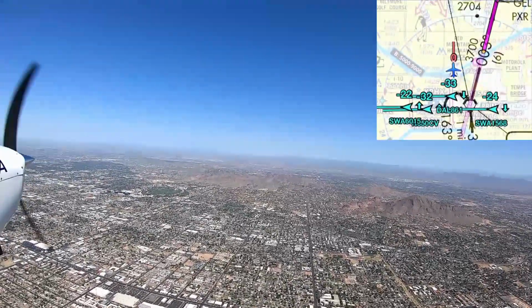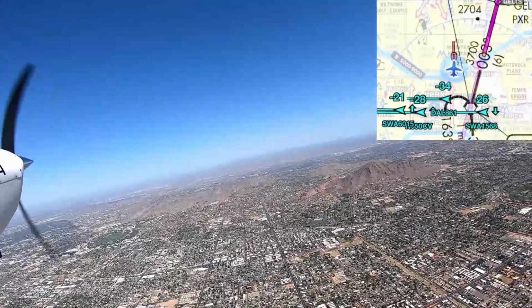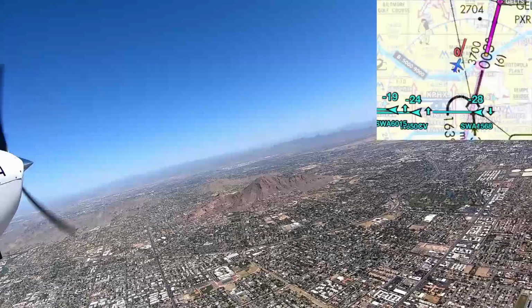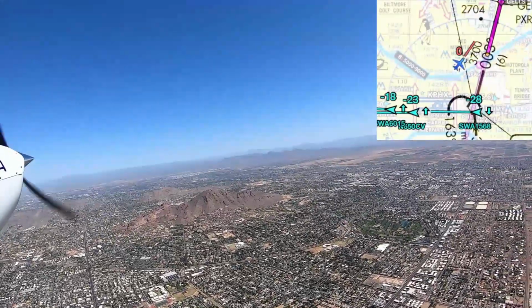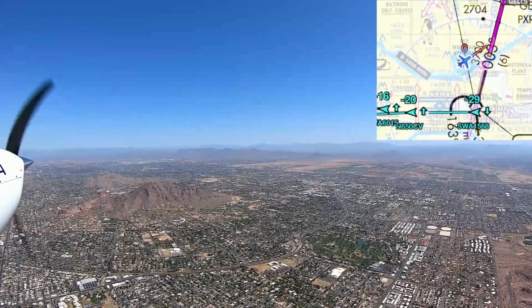Aviator 17, 4 miles from Giltz, turn right, heading 040, maintain 4,000 until established on the final approach course. Clear VOR Alpha, circle runway 21. Turn right heading 040, will maintain 4,000 until established, cleared for the VOR DME Alpha approach, Scottsdale, Aviator 17.